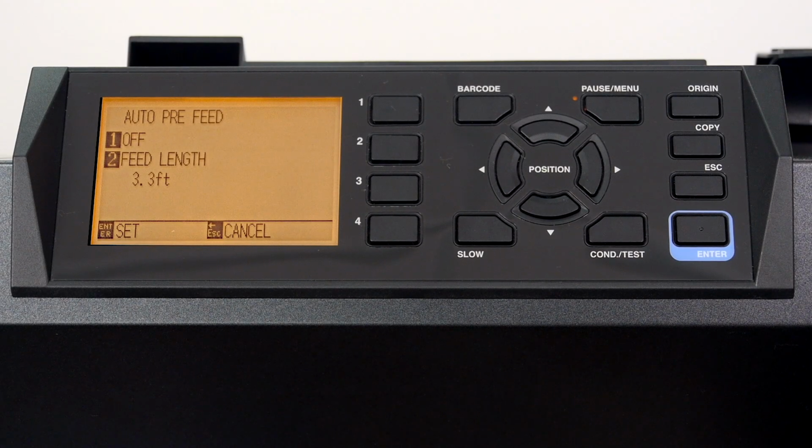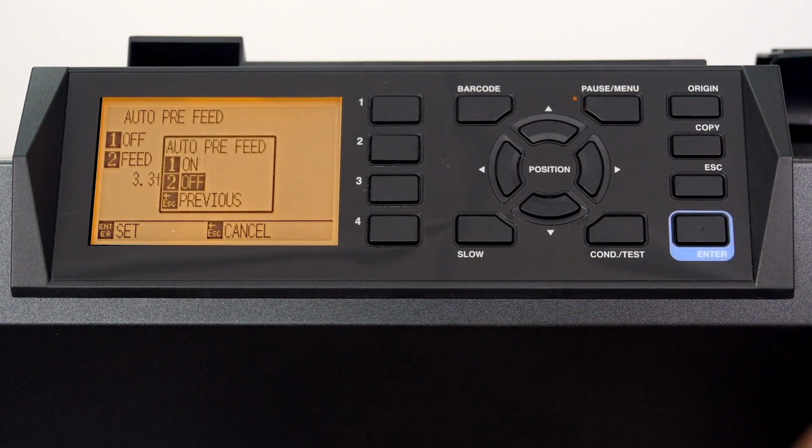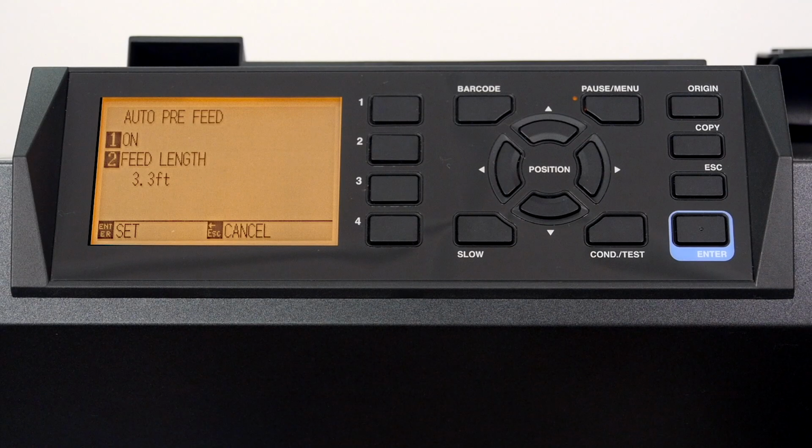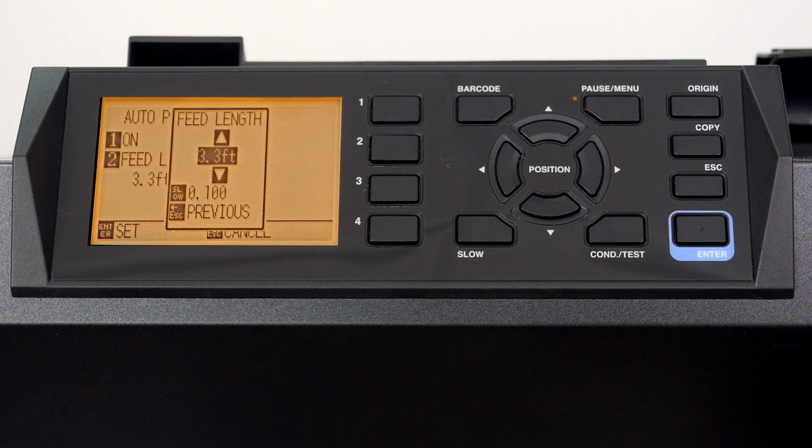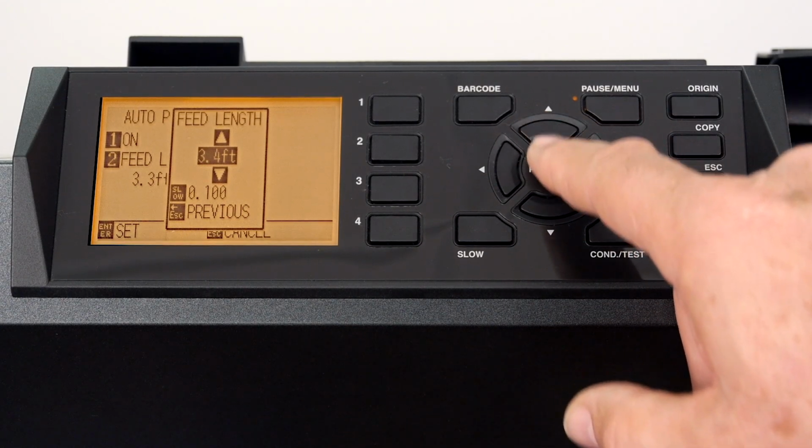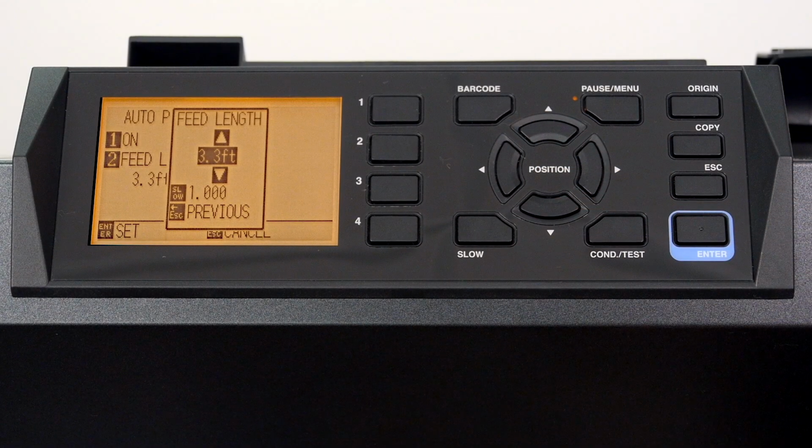Here we can enable the auto pre-feed by pressing the 1 key, followed by the 1 key again. After that, we can change the feed length by pressing the 2 key, and then pressing the up or down arrow key to change the pre-feed length. To exit this menu, we just press the escape key.